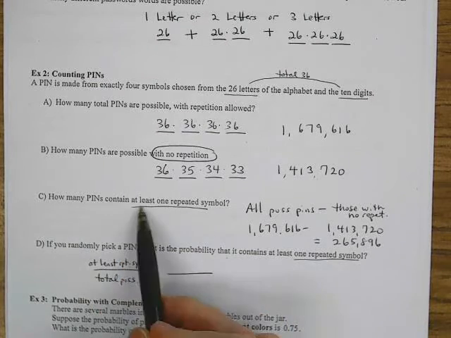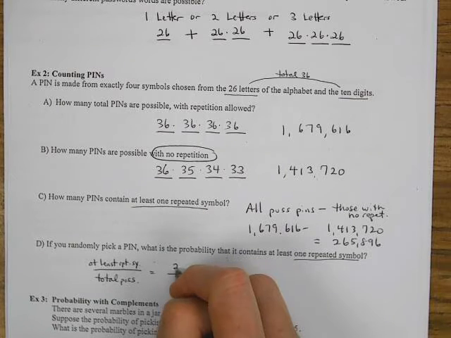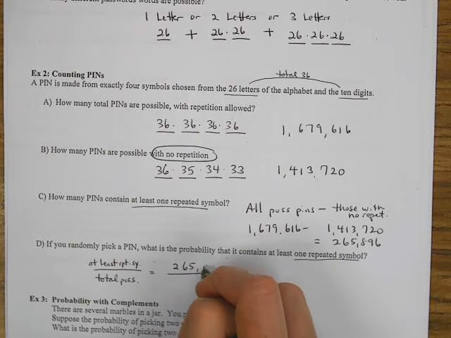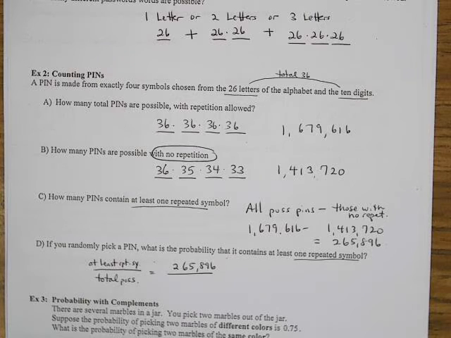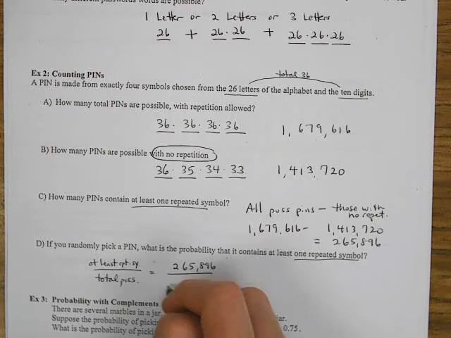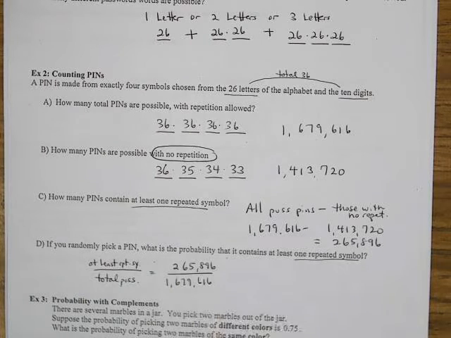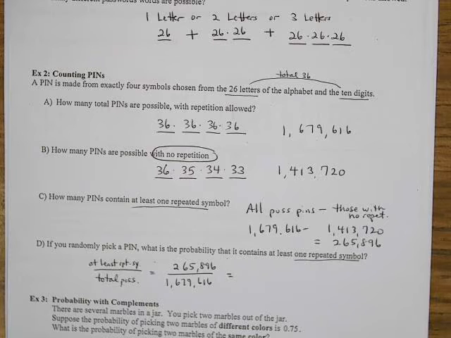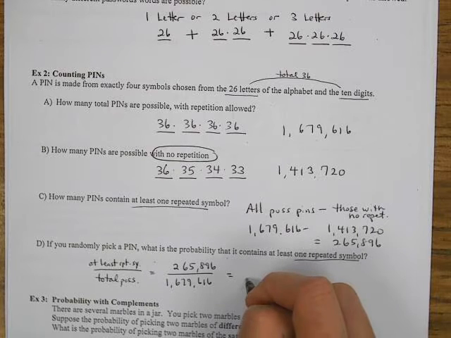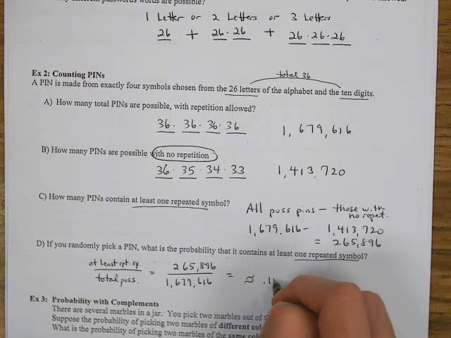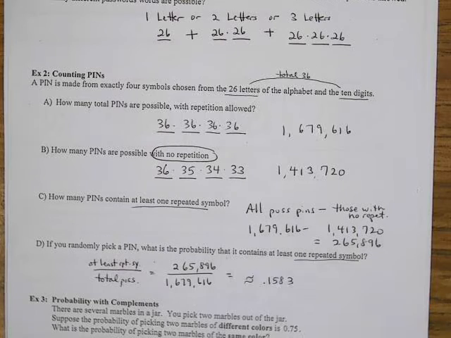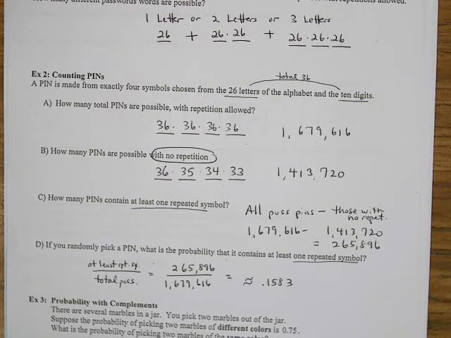At least 1 repeated symbol was the 265,896. The total possibilities, that was in part A, that's the 1,679,616. If I divide that out, I'm going to get kind of an ugly decimal. It comes out to be approximately 0.1583. So pretty close to a 16% chance that you would get 1 repeated symbol.